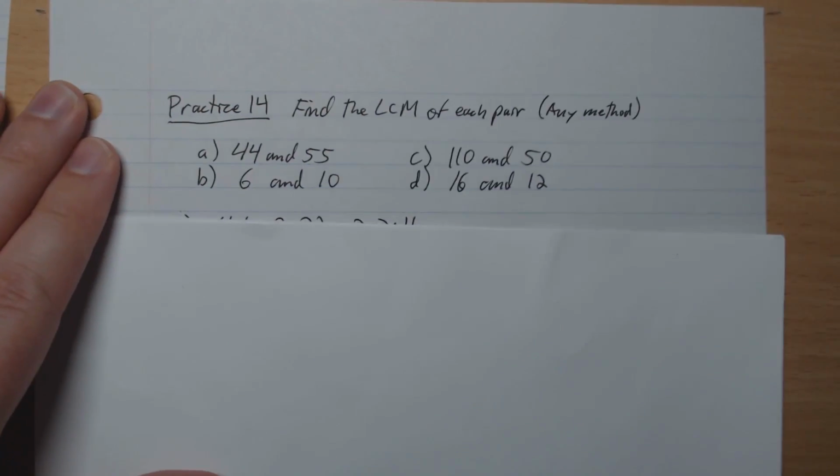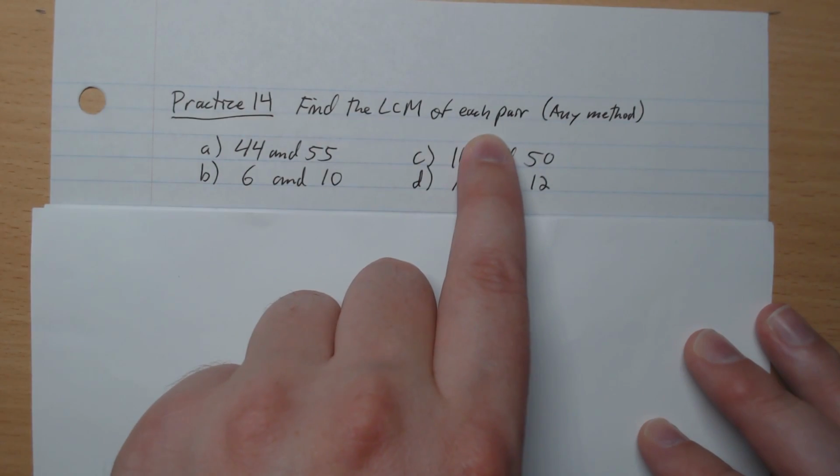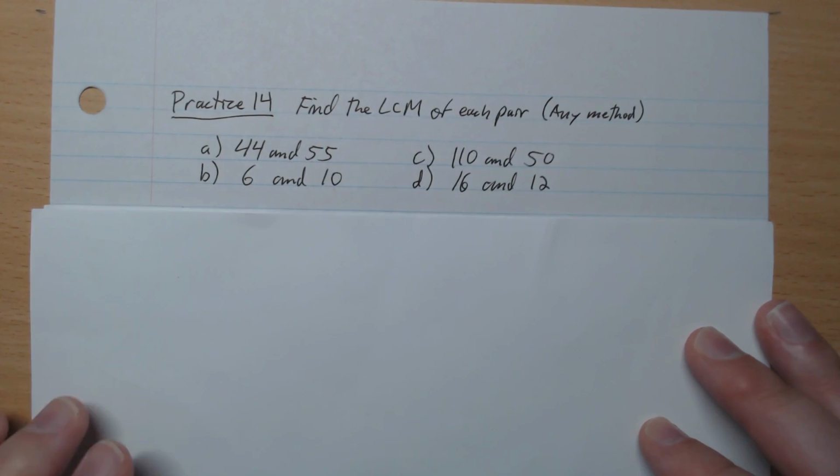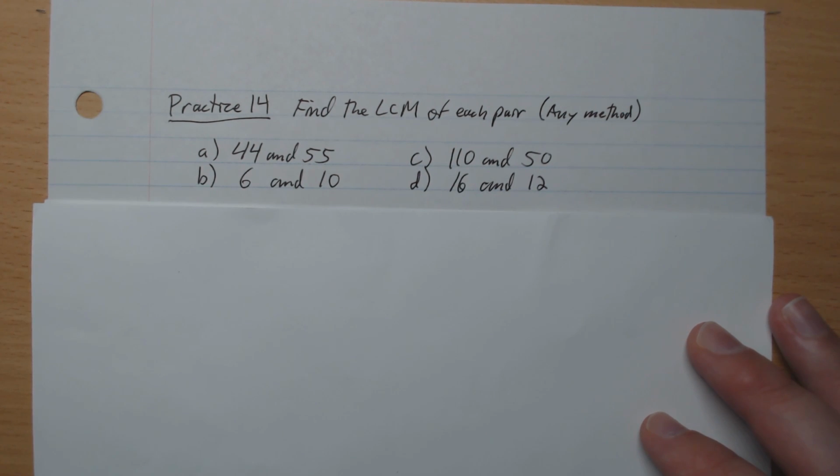Okay. Practice number 14. Find the LCM of each pair, and you can use any method you want. So A, B, C, D. Go ahead and pause the video and answer that.